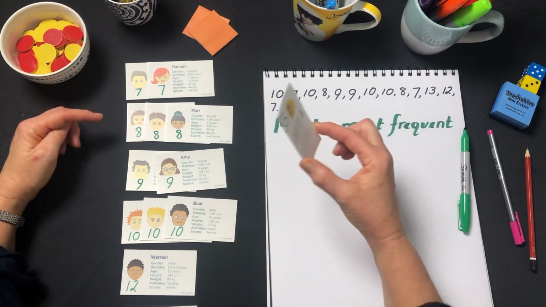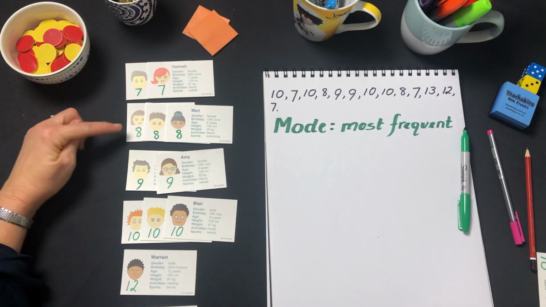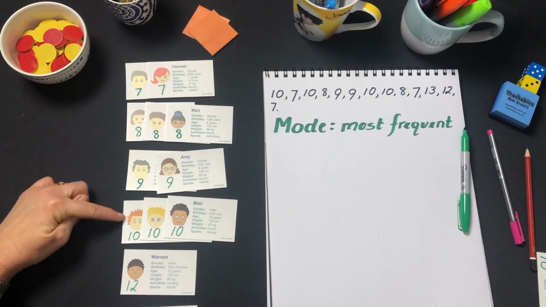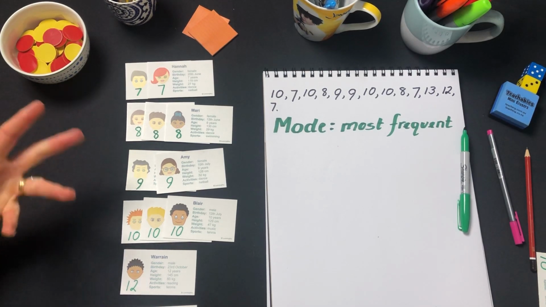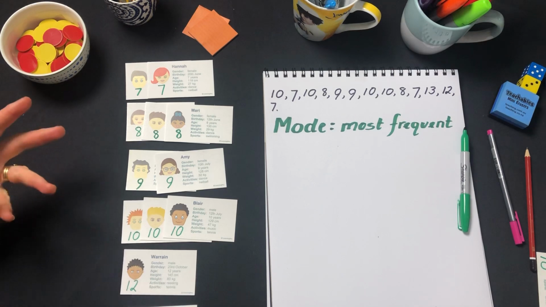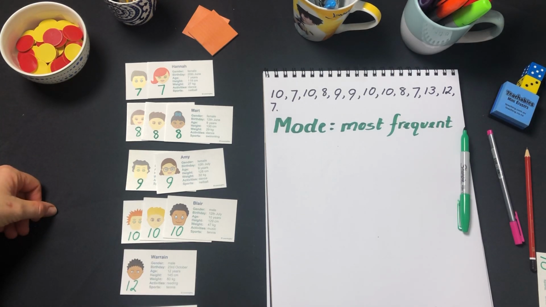If we had removed Miller here, we would have had 2 modes, a mode of 8 and a mode of 10. And you would state both of those. You don't find an average of them for mode. You just state each one that occurs the same number of times, the most frequent.